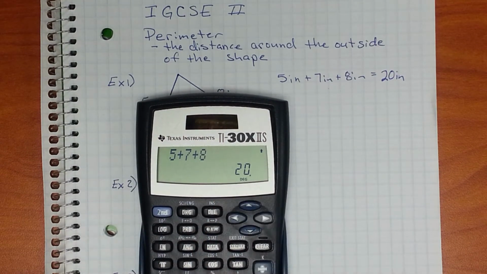And perimeter is a linear measurement, so it's never square. It's only the measurement around the outside.